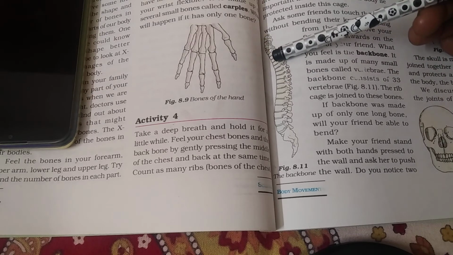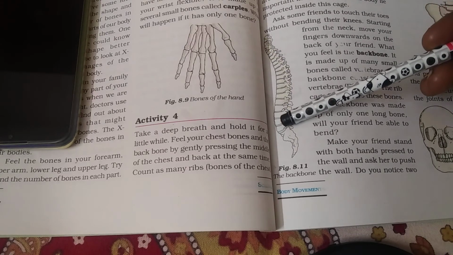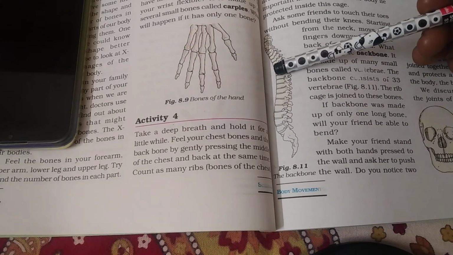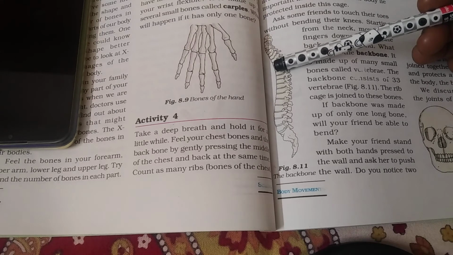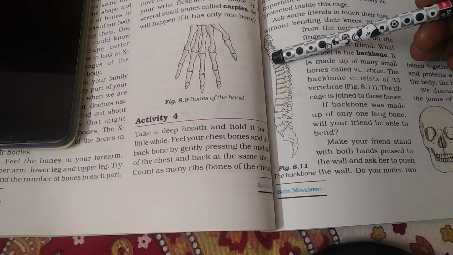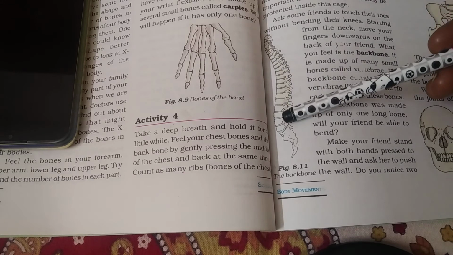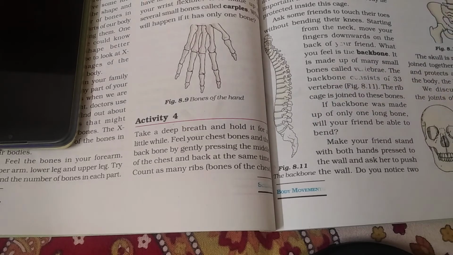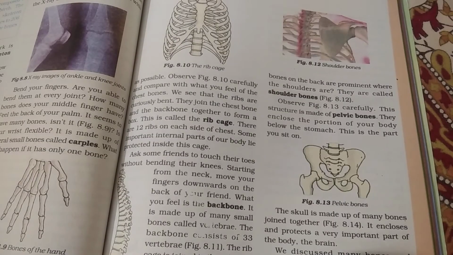Inside this backbone, it forms a halo-like structure in which we have the spinal cord. Each ring of bone is known as a vertebra. That is singular. In plural form it is known as vertebrae. 33 vertebrae are joined together to form the backbone, ending in the tailbone. The backbone arises at the back of the neck and ends in the hip region.